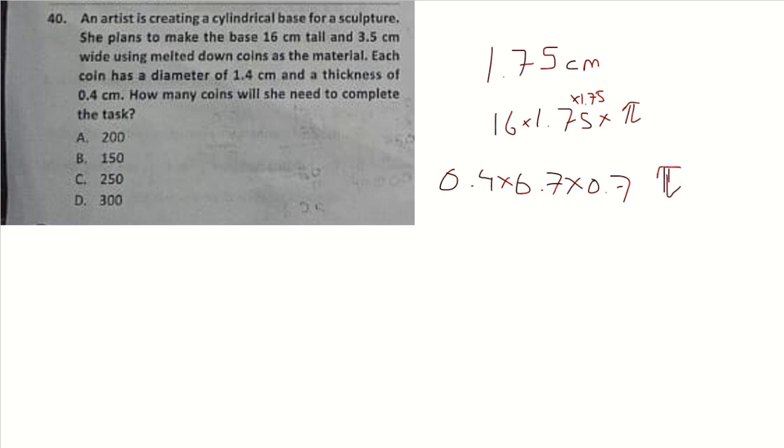Now, I'm not going to do the calculations here, but after doing the calculations, we get the artist's cylinder, what she plans to make, as 49 pi, the volume. And for each coin, it is 0.196 pi.